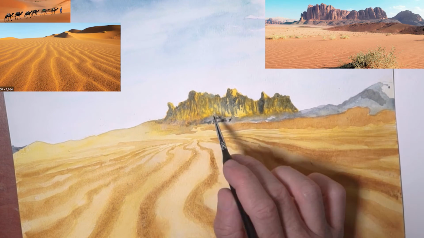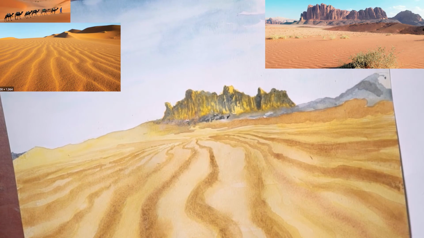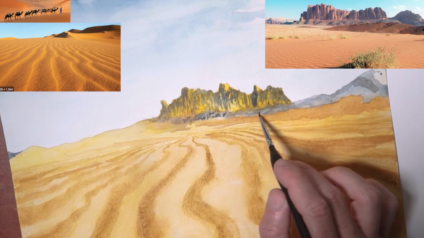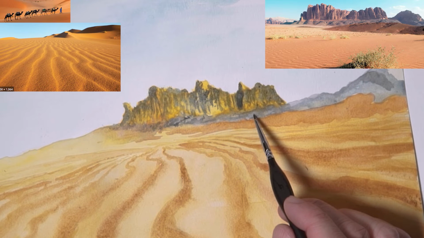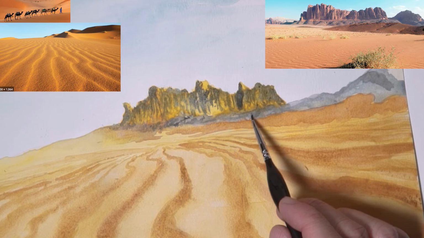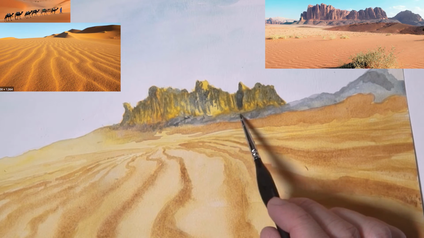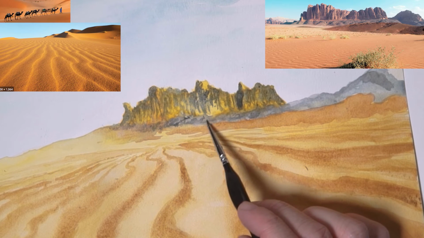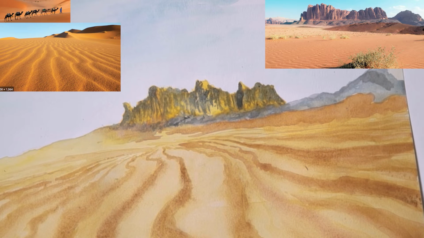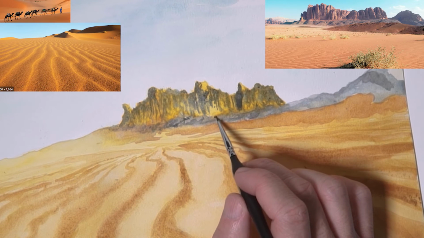Okay, we're trying to figure out that middle area, which is kind of a different color. That's why I'm fooling around with this gray in this middle area, because it is a different color. And it is a mix of hard and soft lines, so it's quite a maze, really.